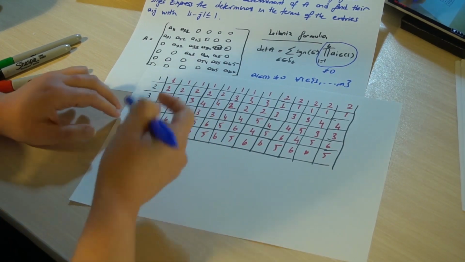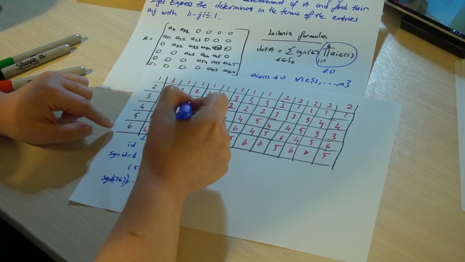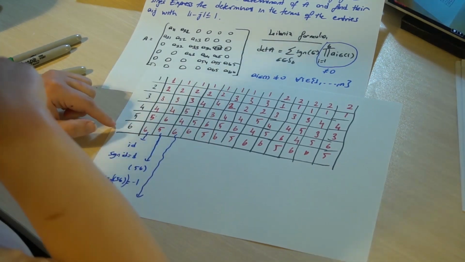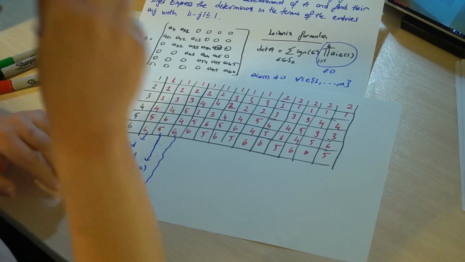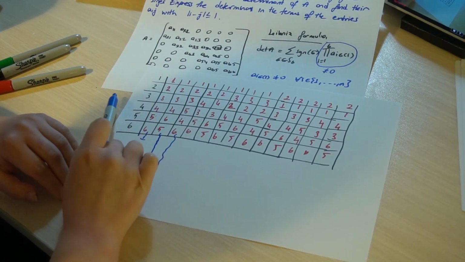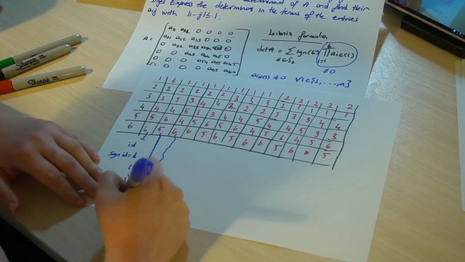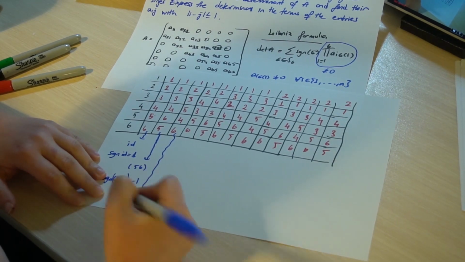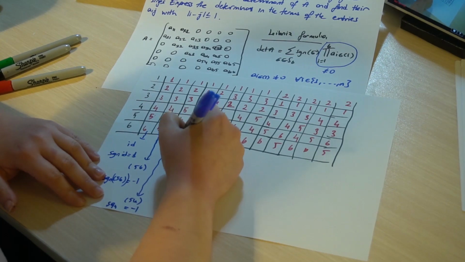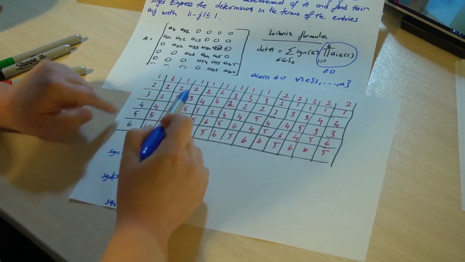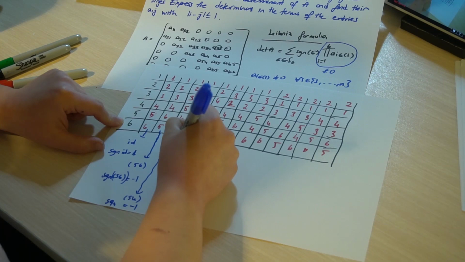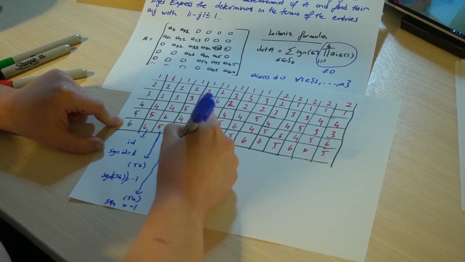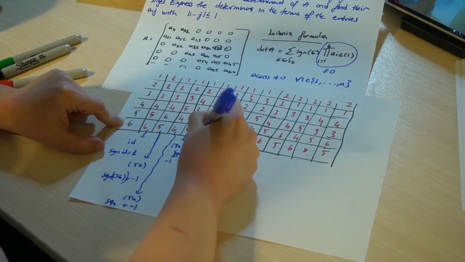Now, this one is 1, 2, wait, I made a mistake here. Okay, no, sorry. 1 goes to itself, 2 goes to itself, 3 goes to itself. We have (5 4). The sign of this one is again -1. This one is (3 4), and the sign is again -1.